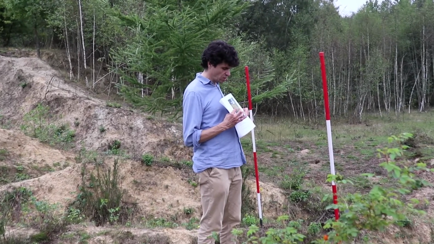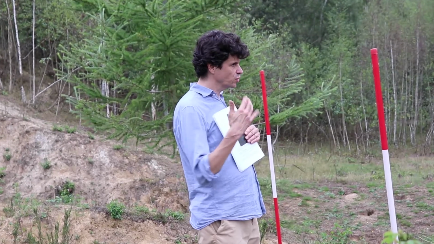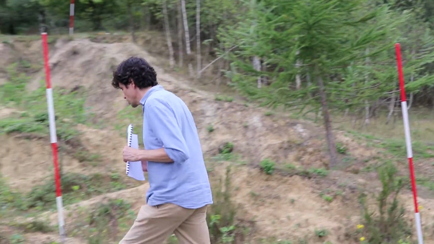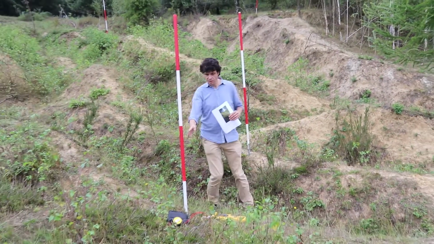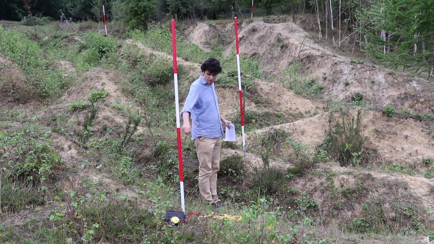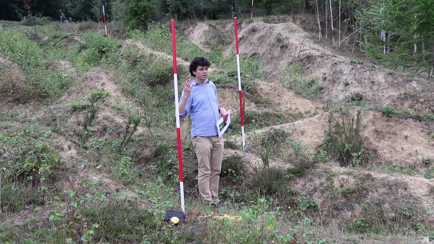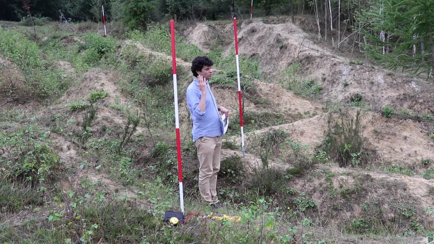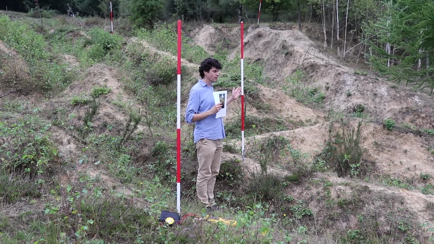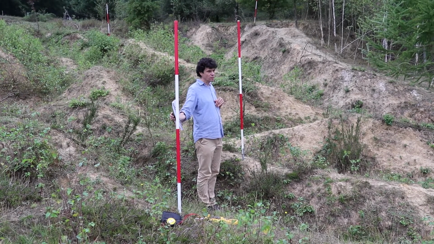We're going to measure cross sections. We're going to try to measure 3 to 4 cross sections per group. And what do I mean by a cross section? A cross section is something like this. If I consider this to be my first cross section, from the left bank to the right bank, in this field work, downhill is always the left side. So if you look downhill, left is left and right is right.